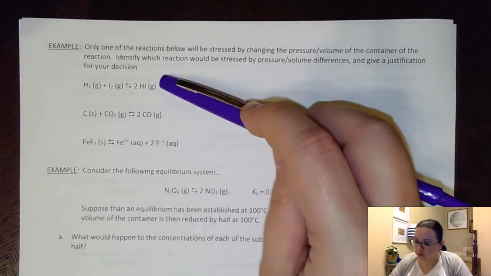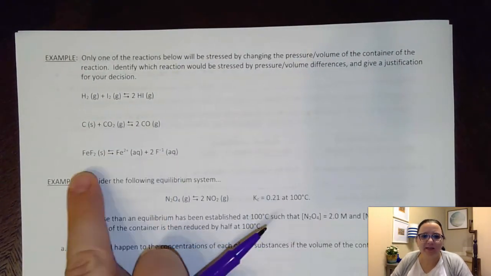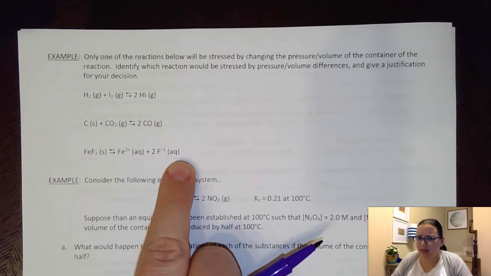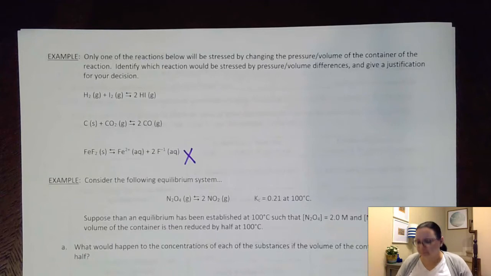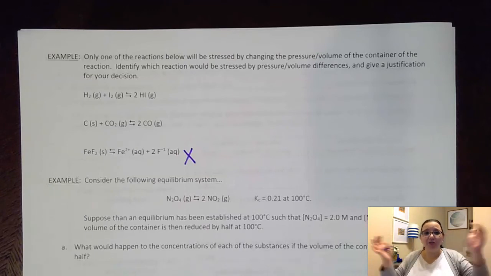So if I look through these, I notice this last one is a salt dissociation. That doesn't even have gases in it, so there is no way that could remotely be the answer here. Then between the other two, I'm looking for a reaction where the number of moles of gas actually changes. If the number of moles doesn't change from side to side, then increasing and decreasing the size of that container isn't going to cause any shift. If I have 10 people at my party, whether it's a big space or a small space, it doesn't really matter if I increase or decrease that space.